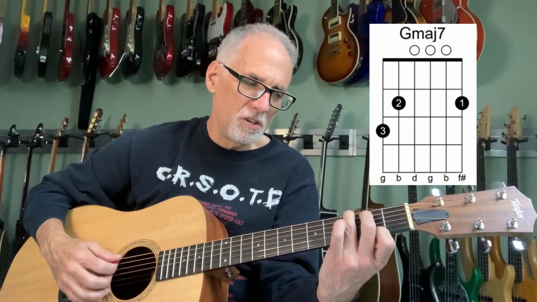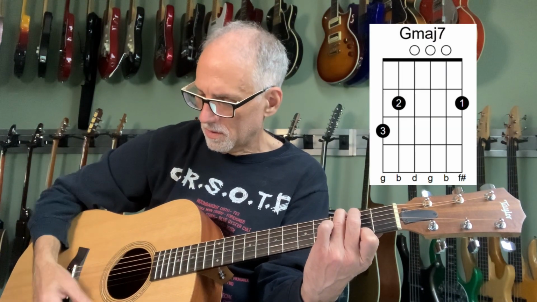So you're still playing the G note on the low E string, B note on the A string on the 2nd fret, 3 open strings, D, G, B, and then we've got our F sharp. We're playing with our index finger on the 2nd fret up here, and it gives us that G major 7th sound.